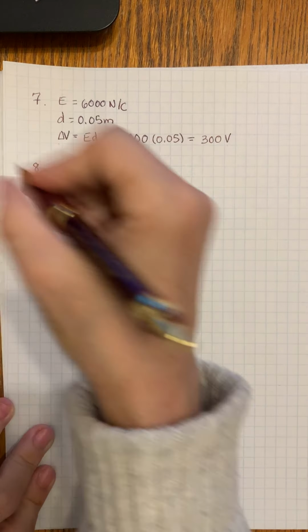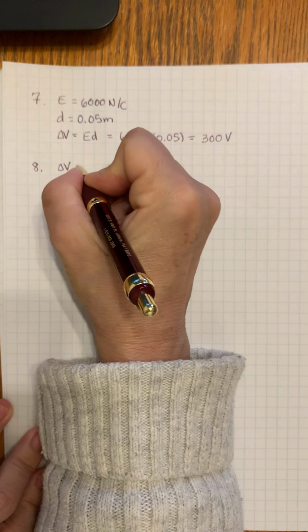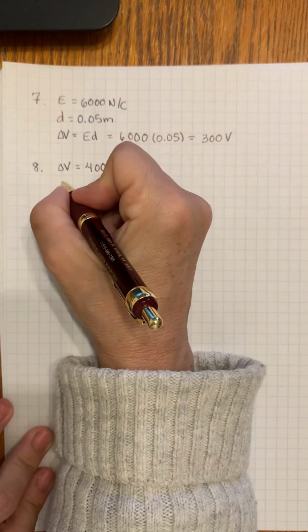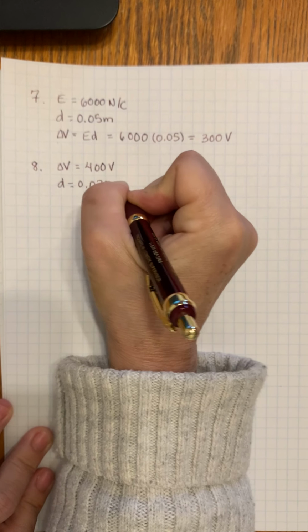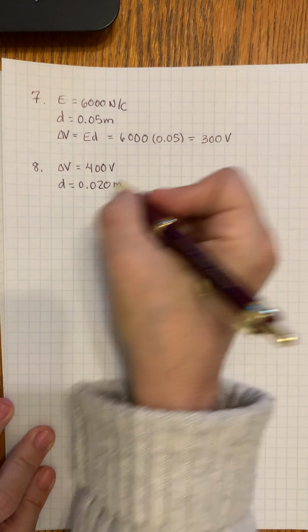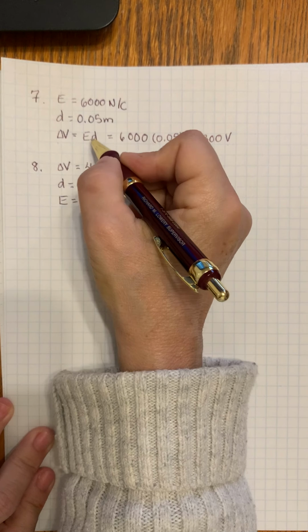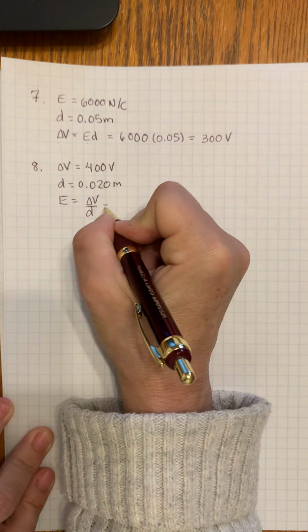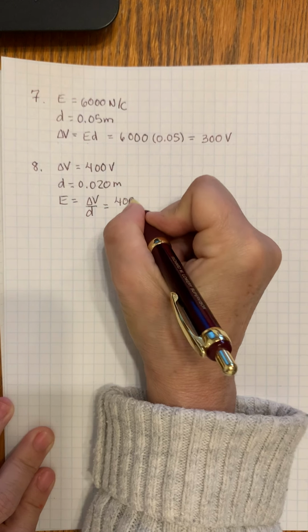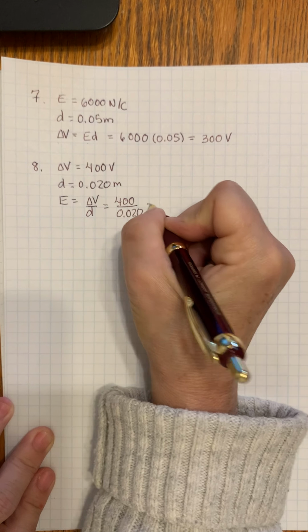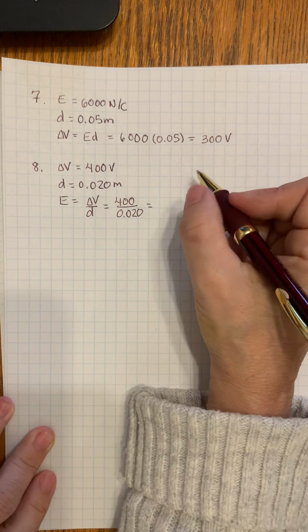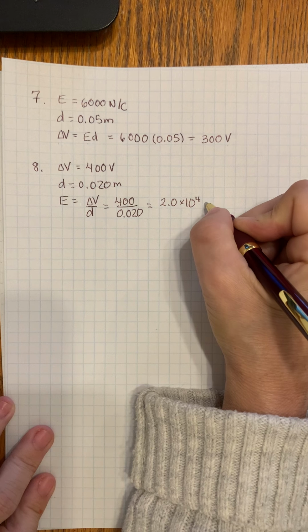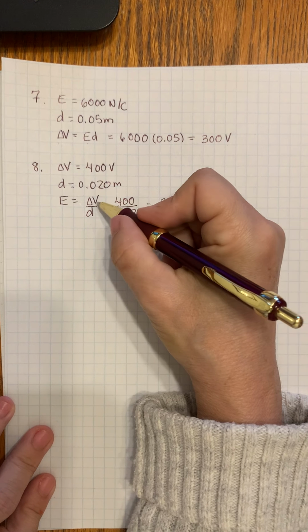Number 8. A voltmeter reads 400 volts. Its potential difference across 2 charged parallel plates that are 0.020 meters apart. What is the electric field between the two of them? Okay, we're just going to manipulate this equation to get E. It's going to be the delta V over D. 400 divided by 0.02, which is 2 times 10 to the 4th newtons per coulomb, but you'll notice that this would have been volts per meter.